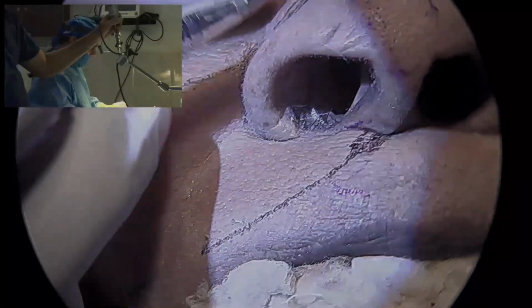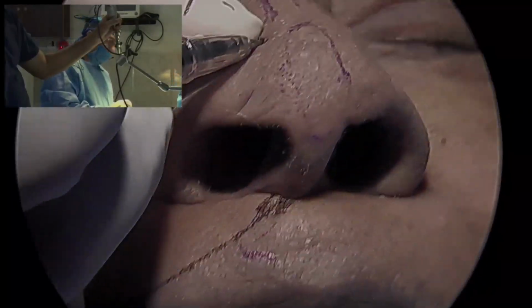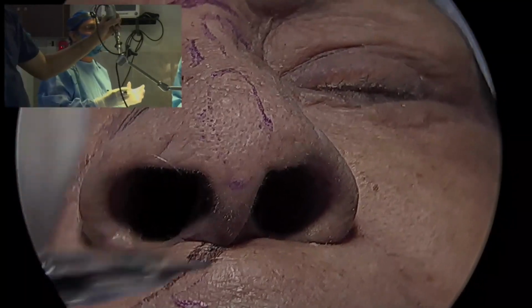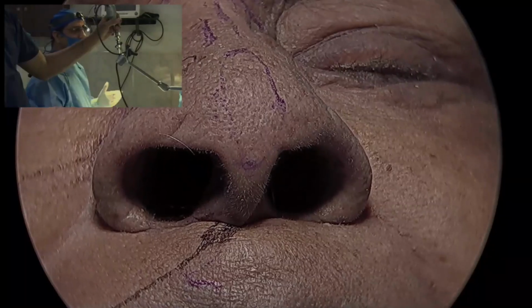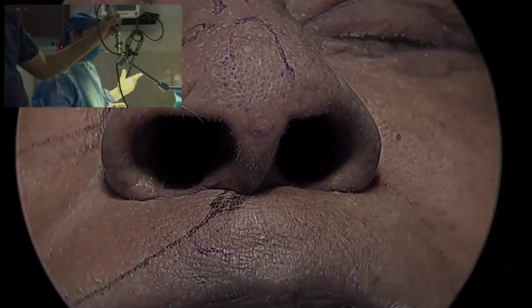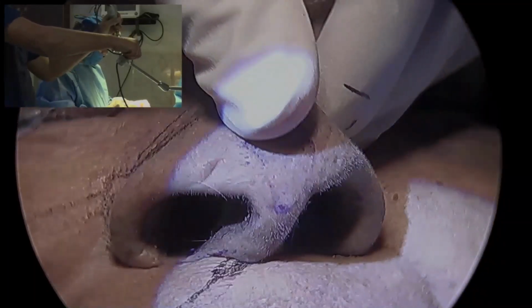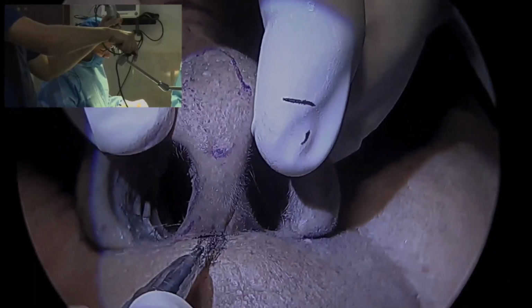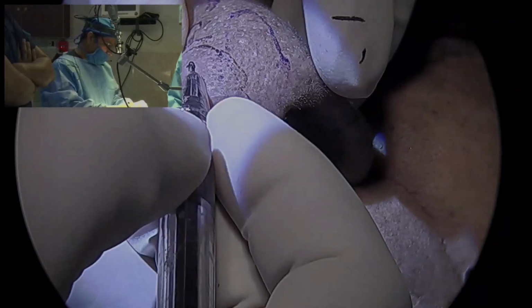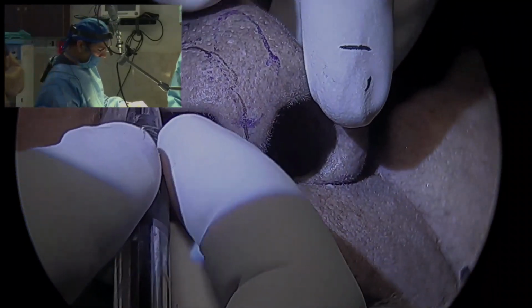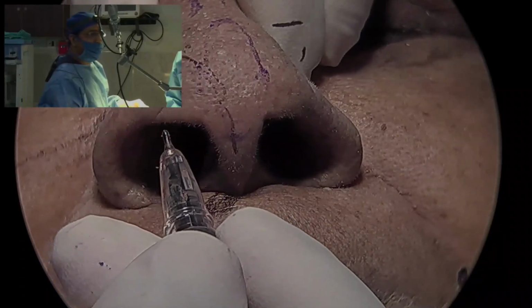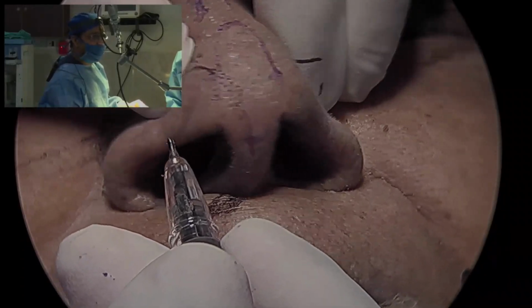So branches of the lateral nasal artery and branches from the dorsal nasal artery have anastomosis in this mesh layer, the subdermal plexus. And some branches of the lateral nasal artery and some branches of the columellar vessels also have anastomosis at the lower part of the caudal margin of the lateral crus, the LR arcades. So this is the blood supply of the soft tissue envelope.